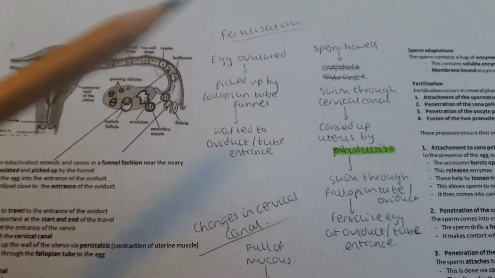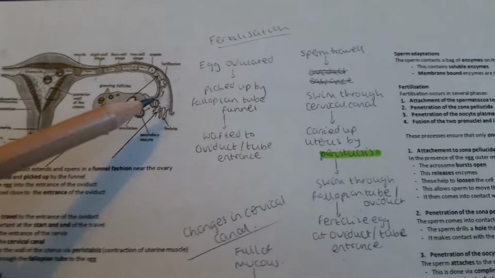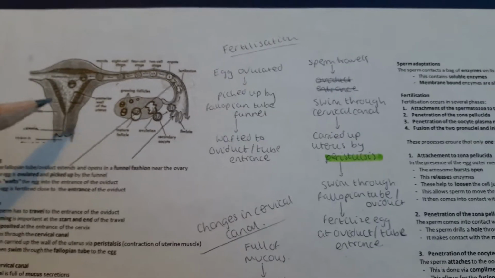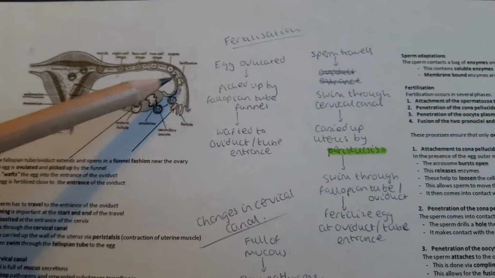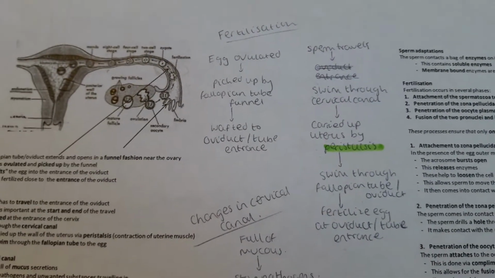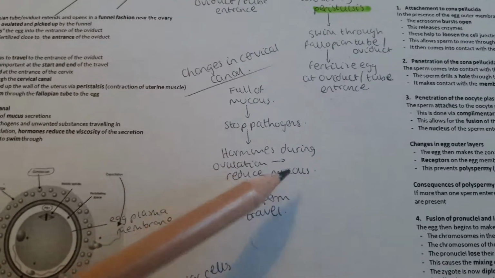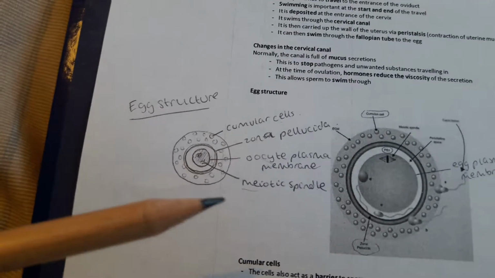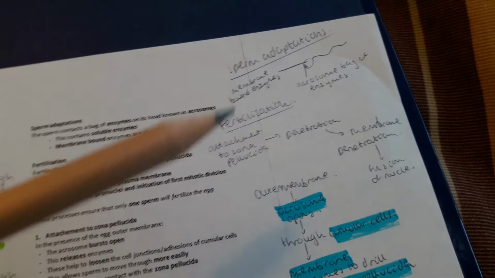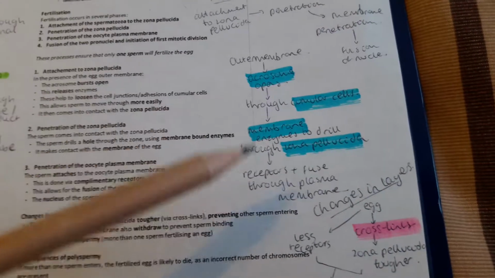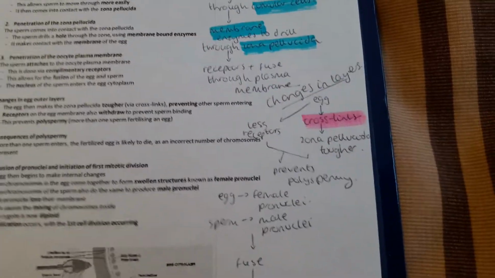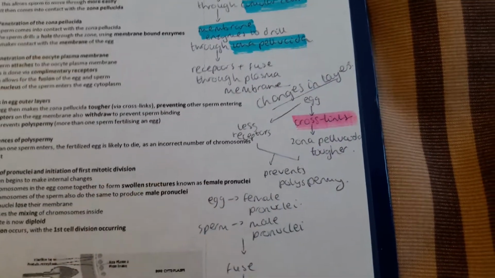I gave a quick overview of what happens in fertilization, from ovulation to the oviduct entrance, and then the sperm goes up by peristalsis, then swims to the oviduct entrance and fertilizes the egg. Mentioned the changes in mucus, the reduced mucus due to the hormones in ovulation, the egg structure, as well as the sperm structure and adaptations. Talked a little bit about the differences between the two sets of enzymes and what they're used for, and the changes in the egg layers to prevent polyspermy.